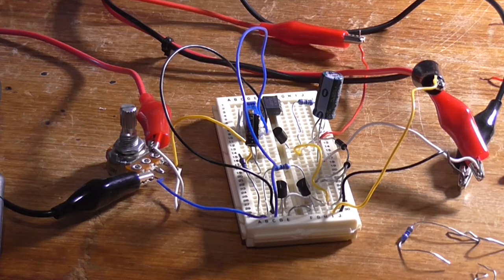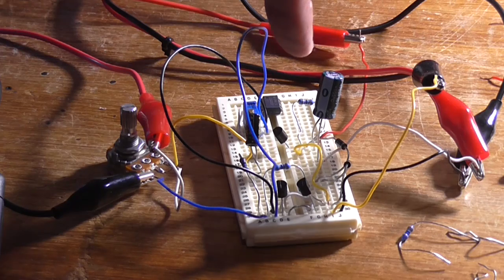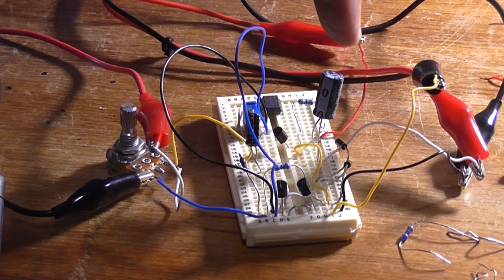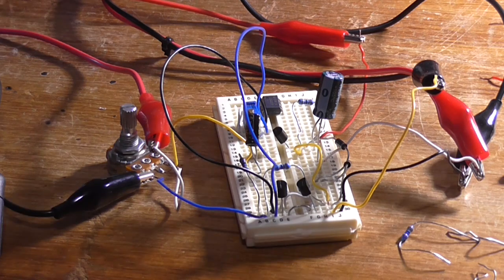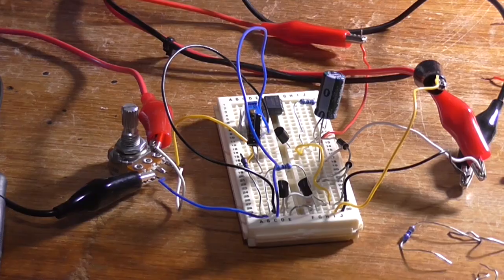Alright, time to stop messing around, and it's now time for an all-important sound test. I guess you're all waiting for that. This capacitor here at the output is actually a 470 microfarad. I didn't have another 100 microfarad. I might have, I'm not too sure. Anyway, I'm going to hook it up to a speaker now and we'll see what it does.